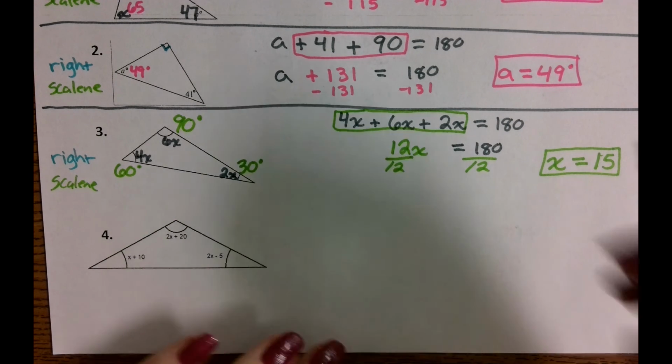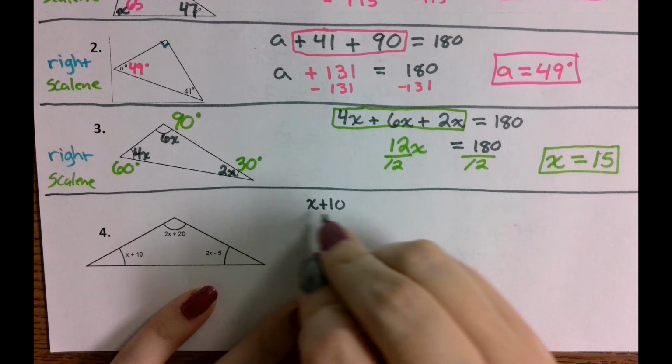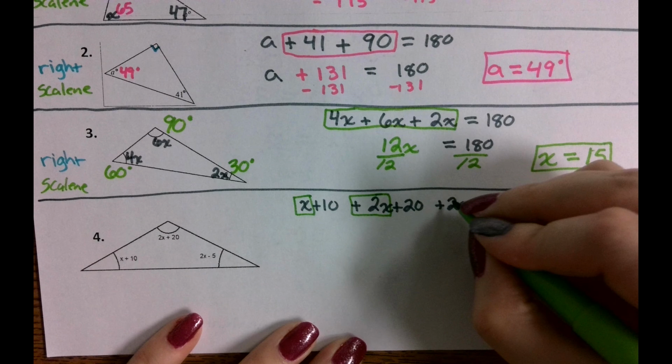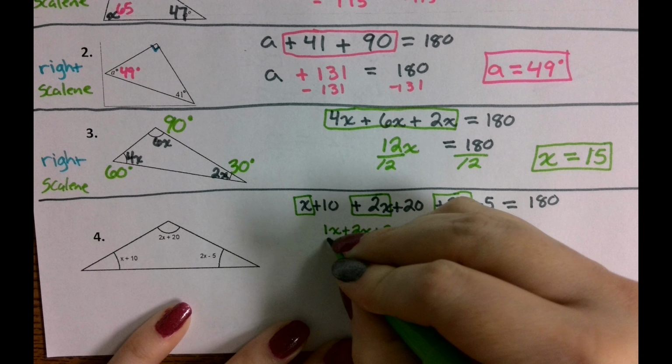All right, let's go ahead and work this one out. We're going to set that in as our first angle. And then it doesn't matter which one you wrote first. It's perfectly fine. I have 2x plus 20 as the next angle. And when I add all 3 angles together, it's supposed to be equal to 180. I then have to combine my like terms. So I've got x plus 2x. So that's 1x plus 2x. It's going to come out to 5x.